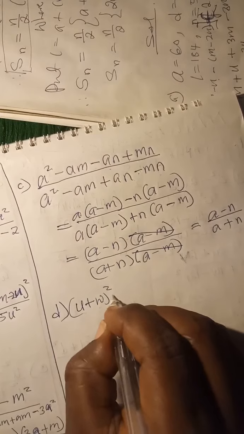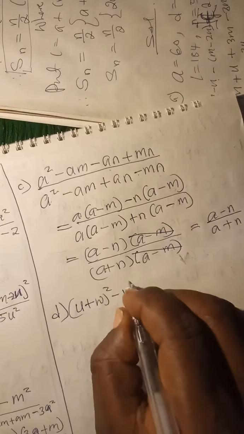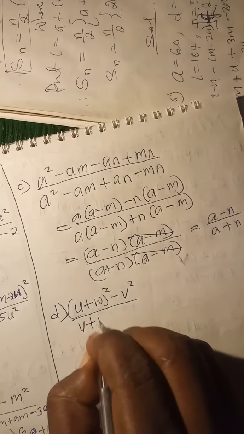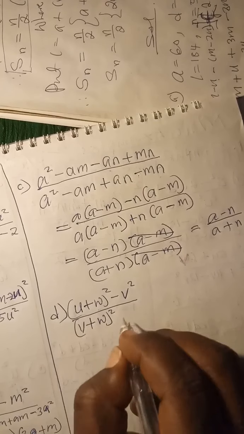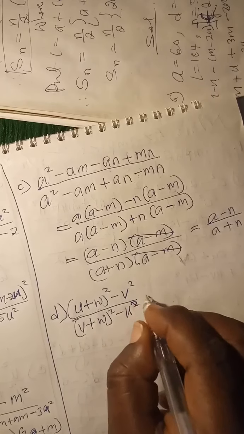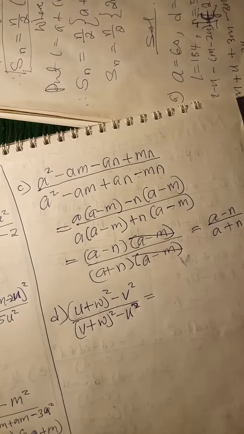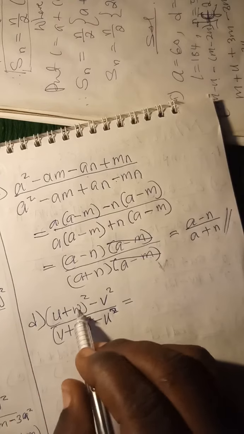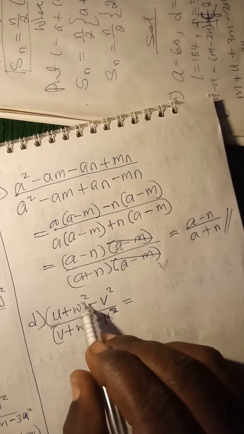squared minus v squared over v plus w squared minus u squared. This is a case of difference of two squares. You have to be able to see it. This is a case of difference of two squares because this sum is bundled together in a bracket, squared.